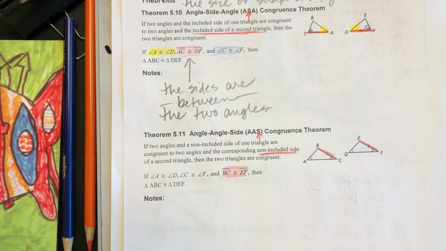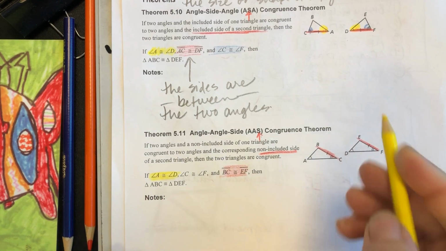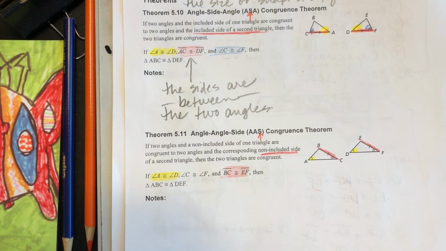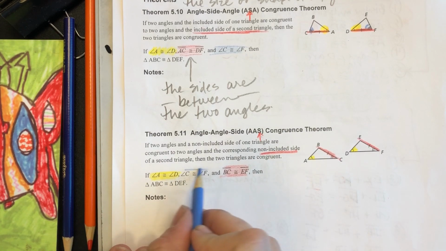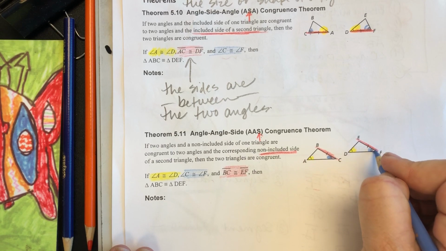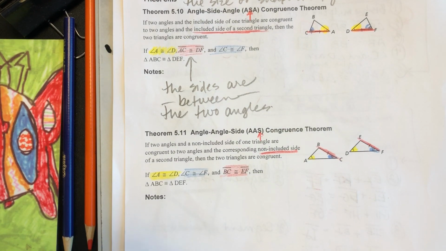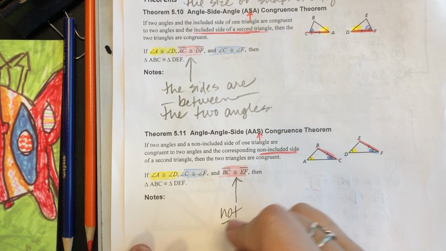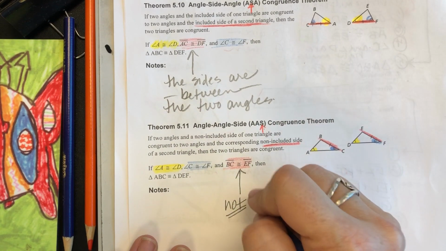And then I'm going to do my angles again. Angle side, my AD pair, I'm giving it yellow. My CF pair, I'm giving that blue. And this time our side is not between the two angles.